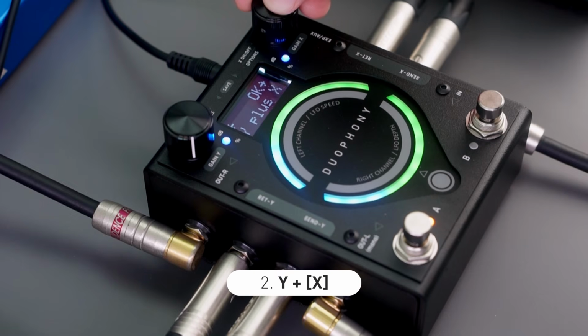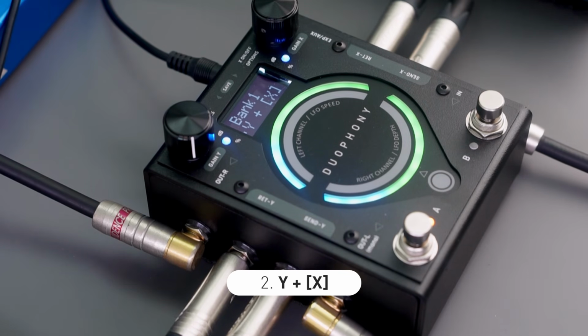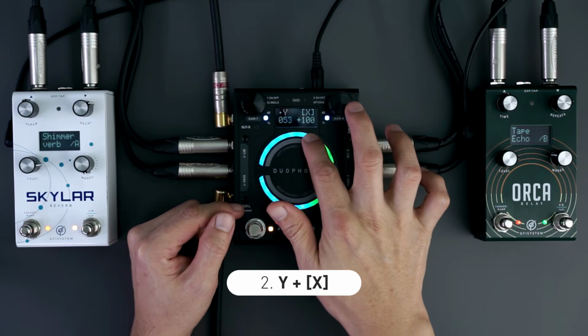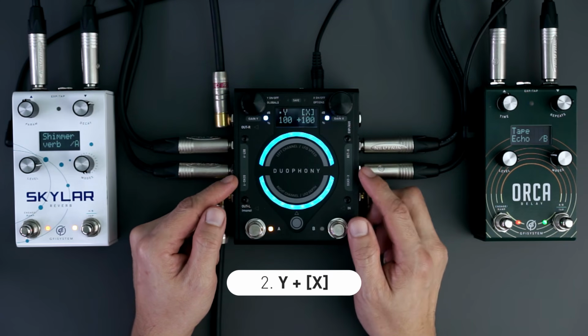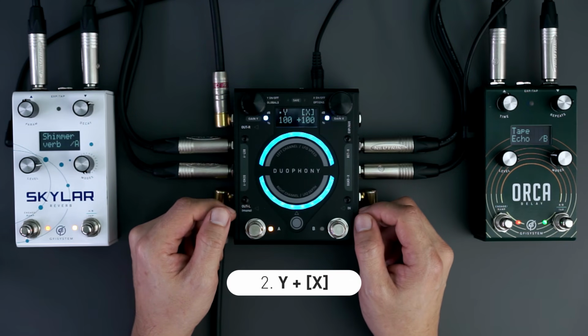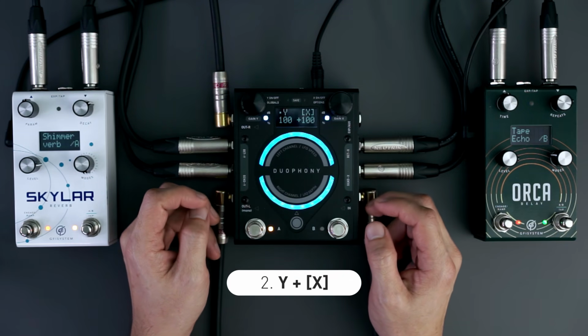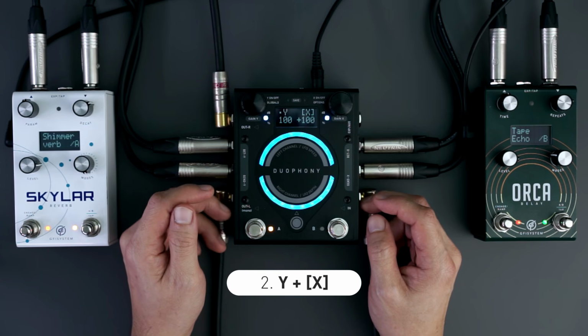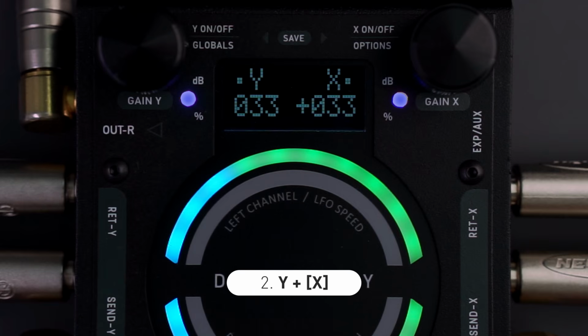In the Y plus X mode, the mix control functions as a level control for loop Y. That is, Y goes from 0 to 100%, while X is always at 100%. So this mode is useful for adding an effect to another effect that is always on. This mode is marked by the LED color blue.